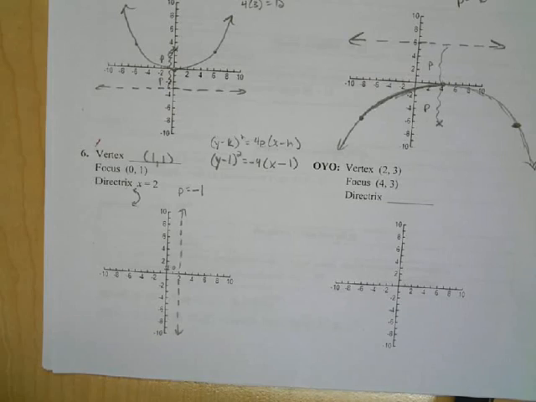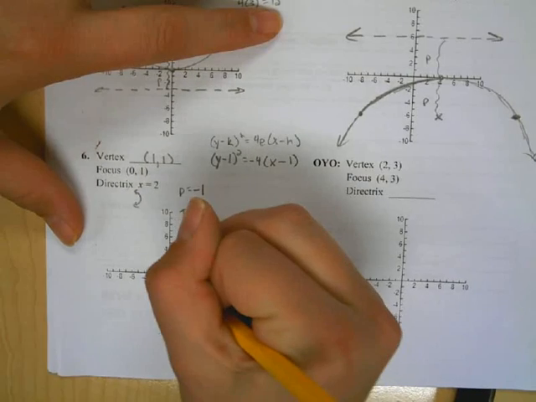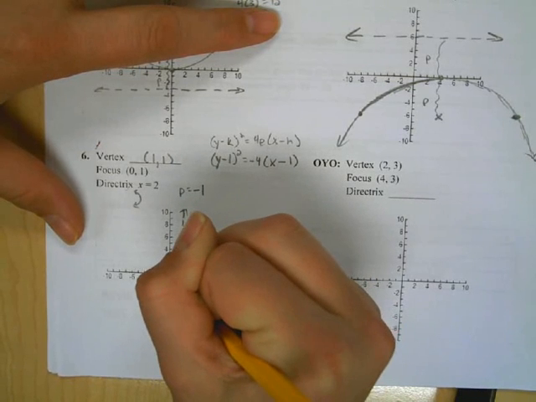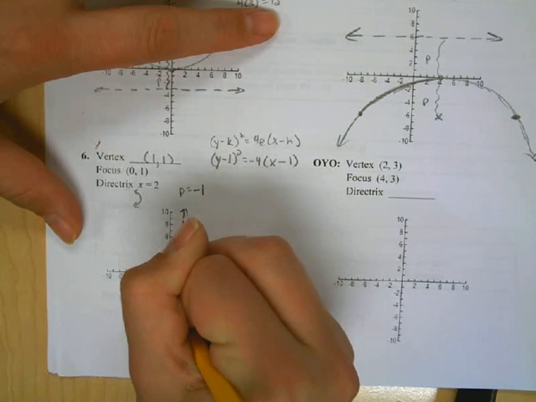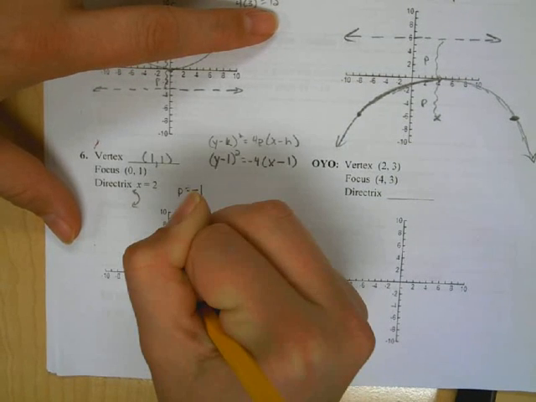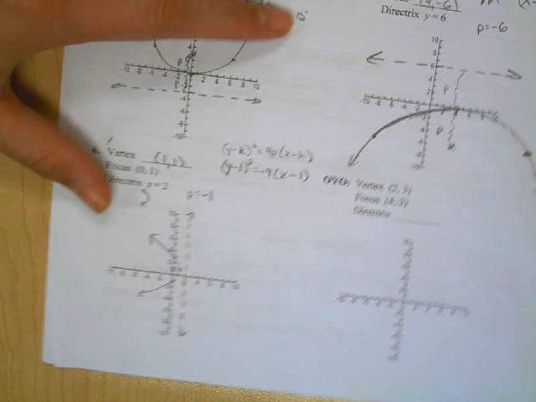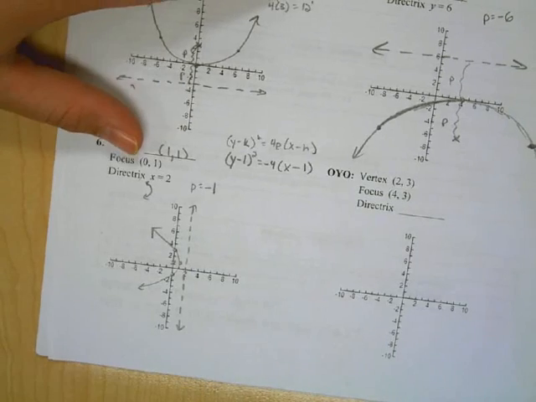So that makes my focal width 4. That means from my focal point I would go up 2, and I would go down 2, and that would give me my focal width, and then we just connect those points so we can finish graphing. Alright, hit the pause button, try it, come back, see if you can get the right answer.